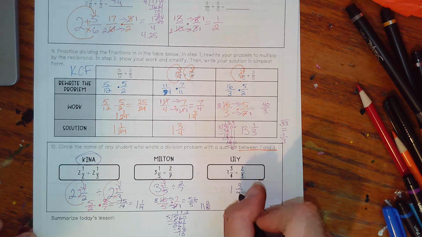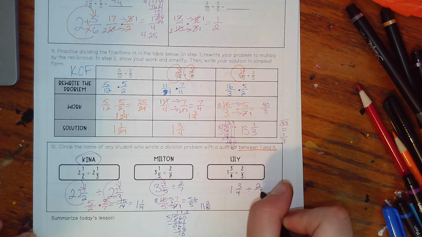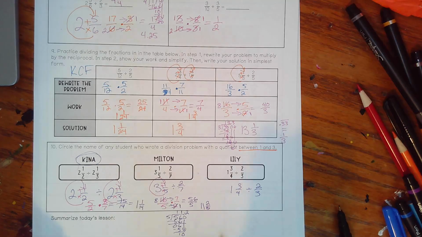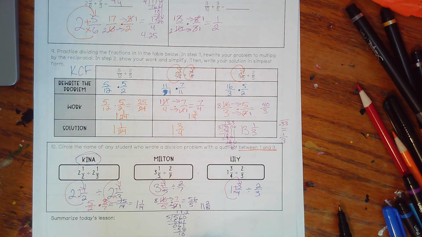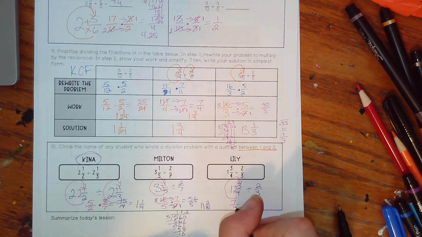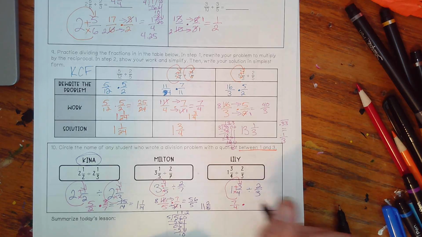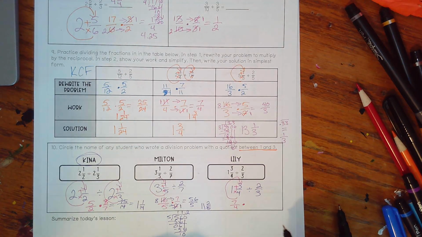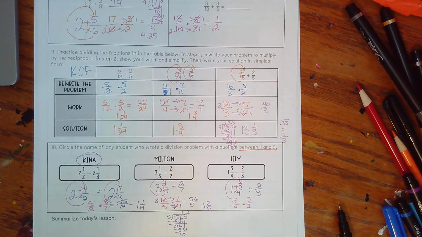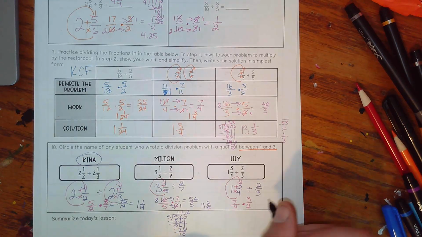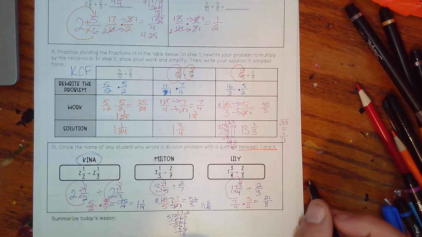1 and 3/4 divided by 2/3. Let's walk around our Texas real quick. 4 times 1 is 4 plus 3 is 7. 7 over 4. We're going to change our division sign to multiplication, and we're going to flip our 2/3 to 3/2. Cannot simplify with any common factors, so we'll just multiply straight across. We get 21 over 8.